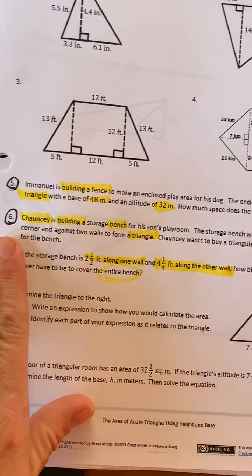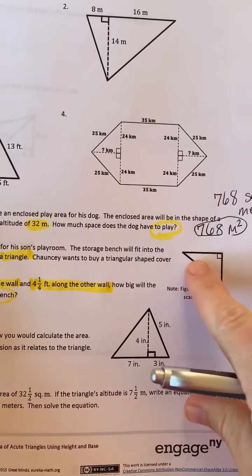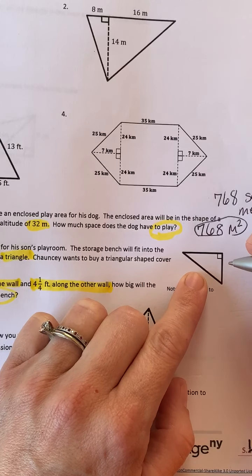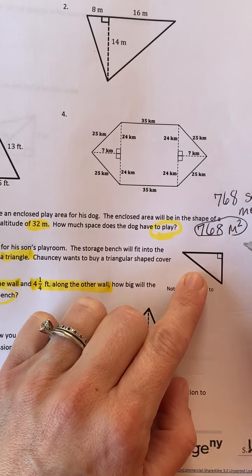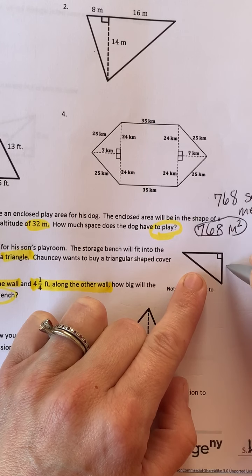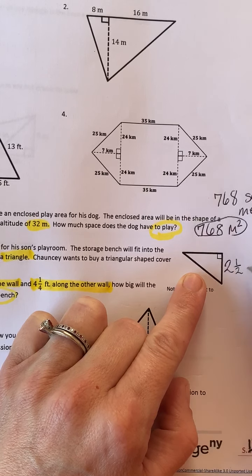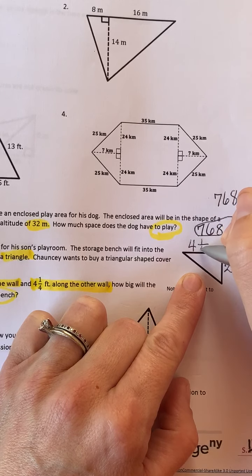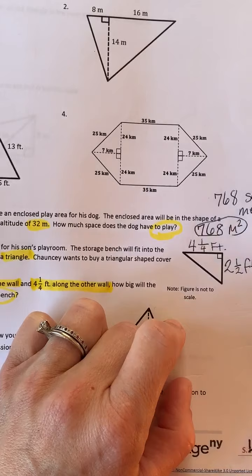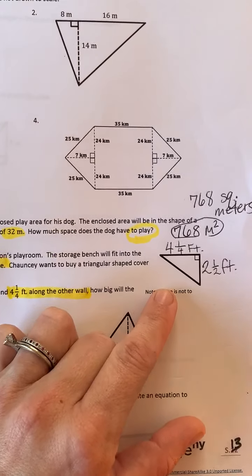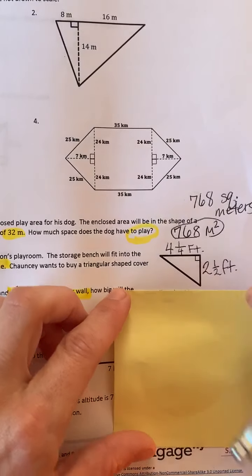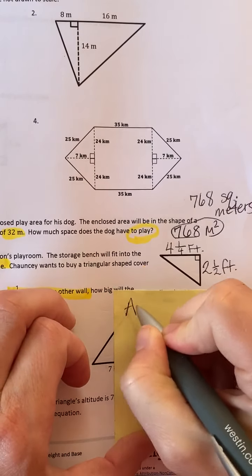So on number 6, if you look across, this is the picture they gave. Now they said it's 2.5 feet along one wall, 2.5 feet, and then 4 1/4 feet along the other wall. Okay, all right, so we need to find, you got it, the area. All right, so let's go ahead and put area.